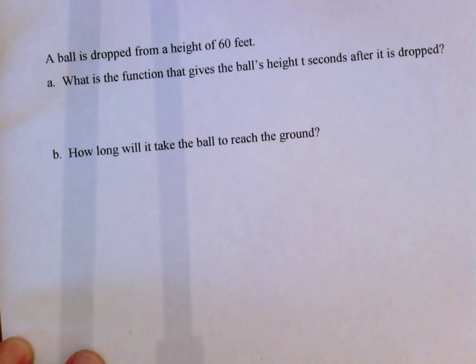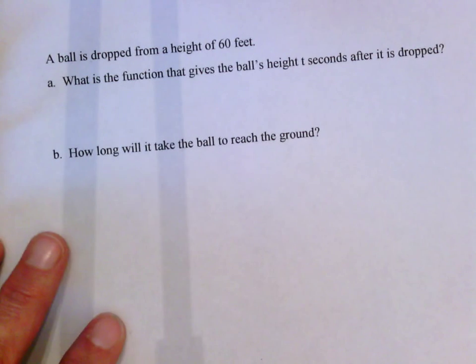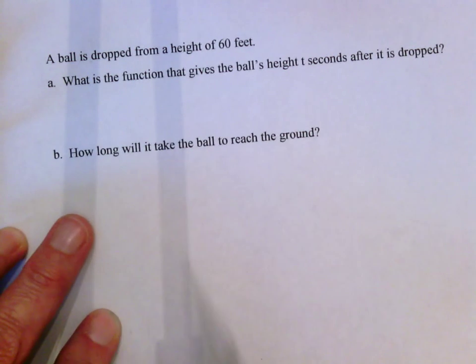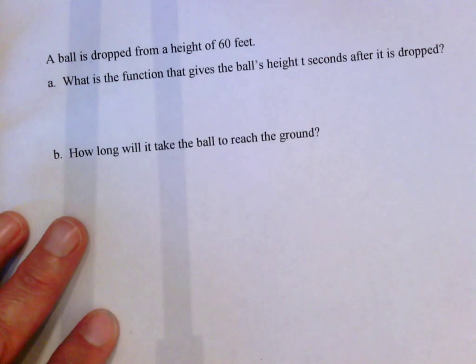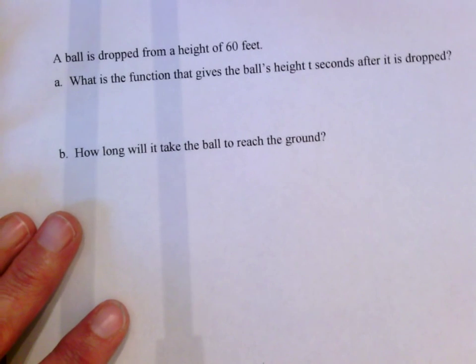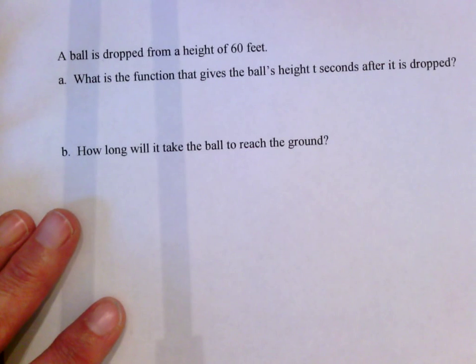This time my ball is dropped from a height of 60 feet. And so we want, again, the function that gives its height after it's dropped, and then we're going to ask how long it takes to reach the ground. Well, when something is dropped rather than thrown, it means that its initial velocity, that v sub 0, is equal to 0.